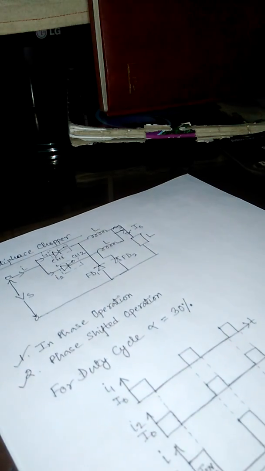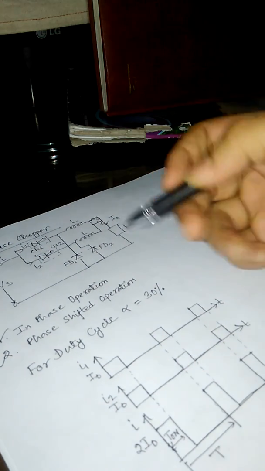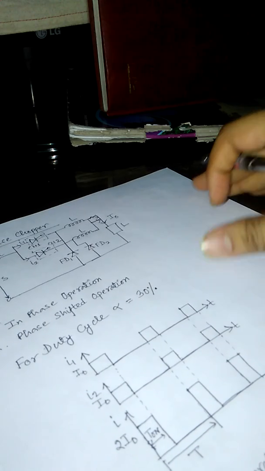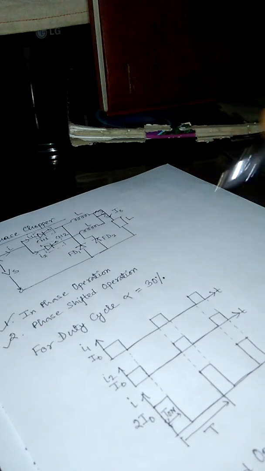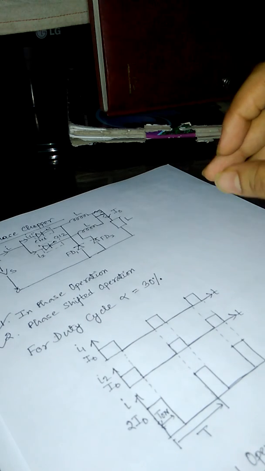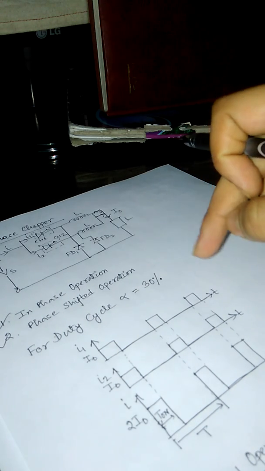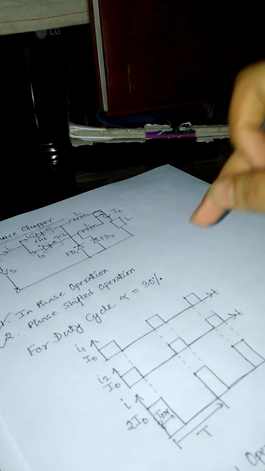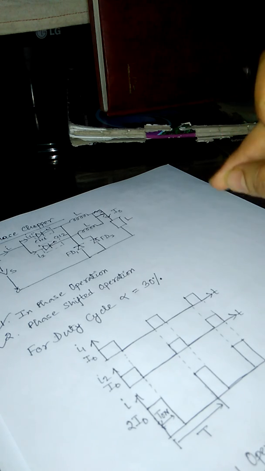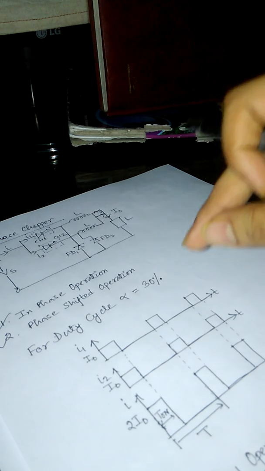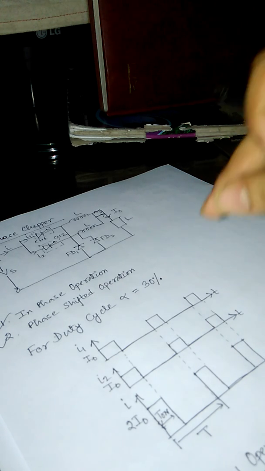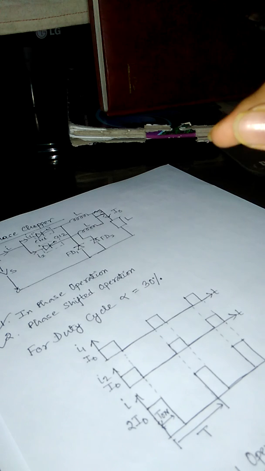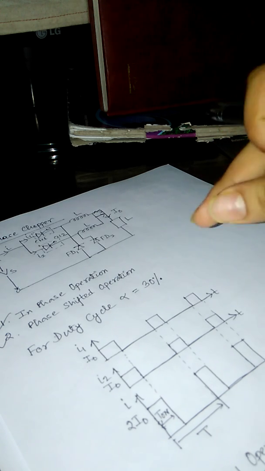Now firstly we discuss the in phase operation. Here the duty cycle alpha is 30%. That means this is the conducting time. That means for a total of 30% of the time period T, the choppers are going to be conducting. As it is in phase operation, as we discussed earlier, the different choppers will do their functions at the same instant.